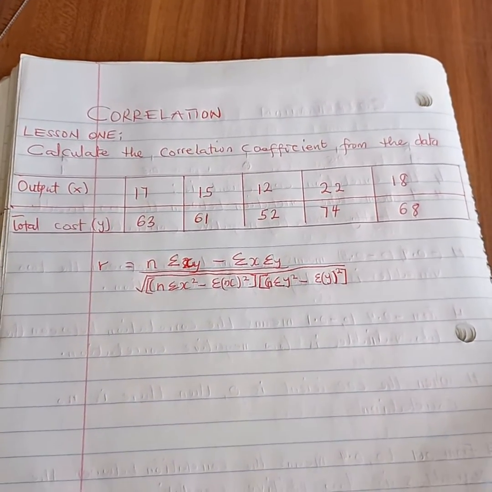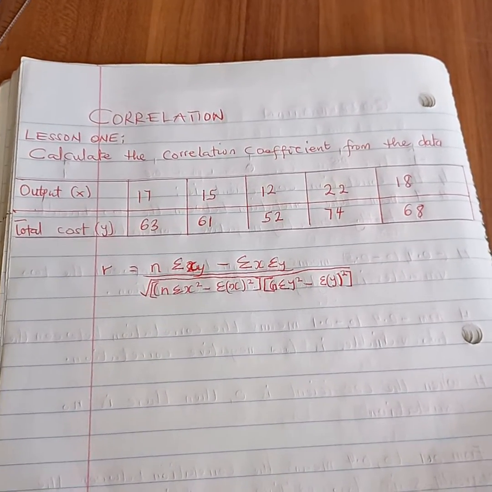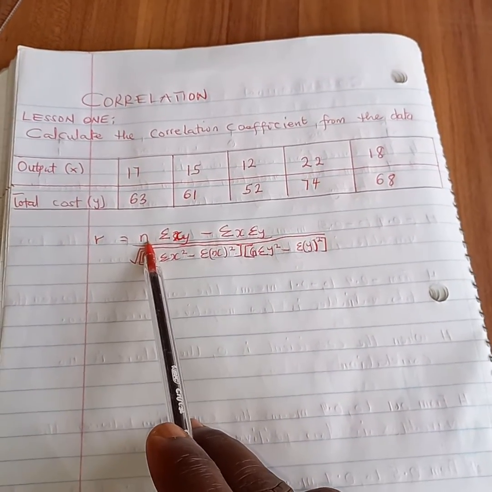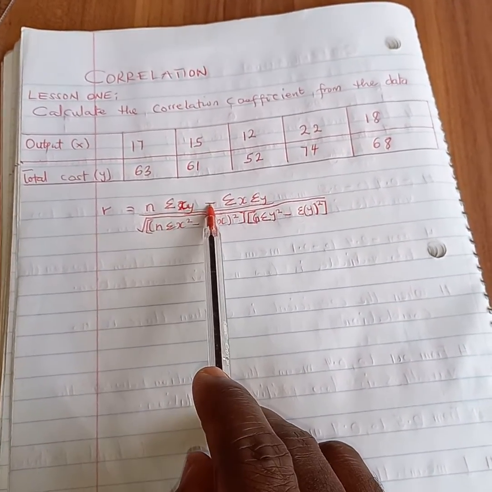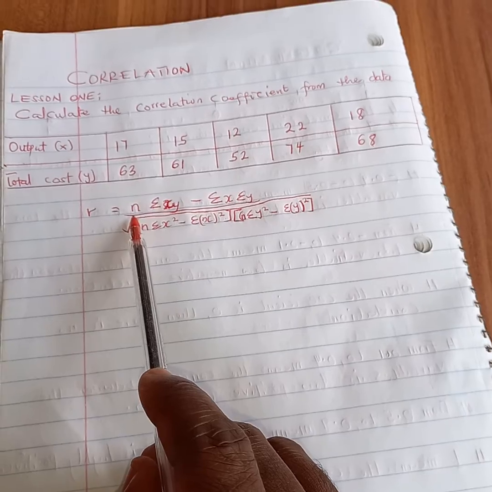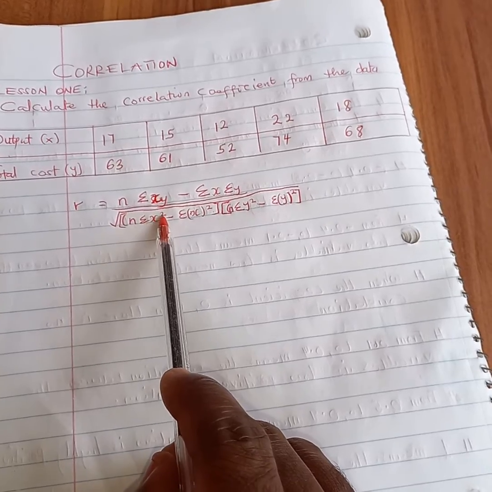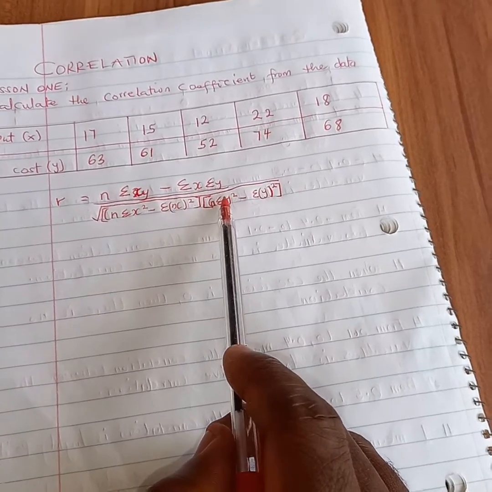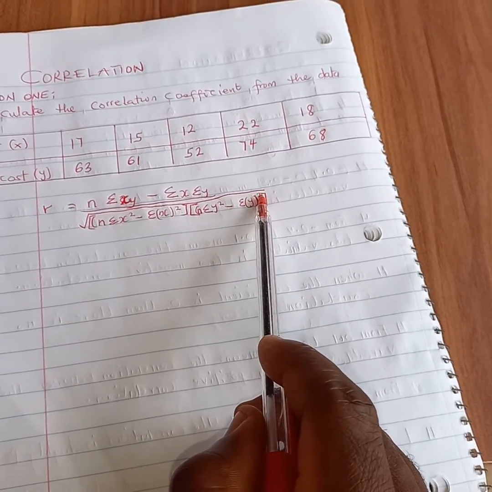The formula for calculating the correlation coefficient, which we represent with small r, is equal to n times the summation of xy minus the summation of x times the summation of y, all over the square root of n times the summation of x squared minus the summation of x all squared, times n times the summation of y squared minus the summation of y all squared.